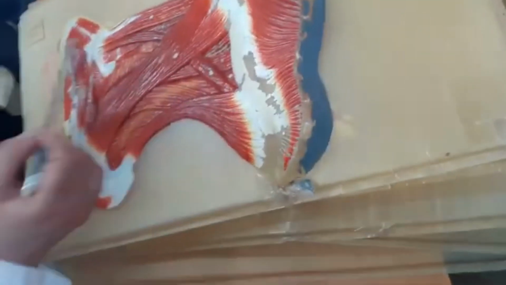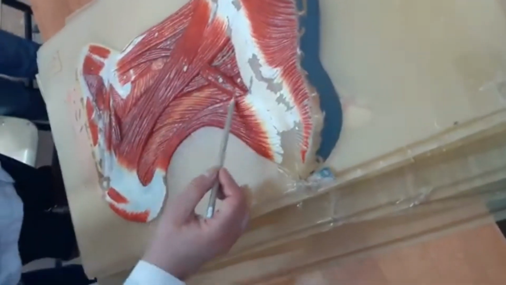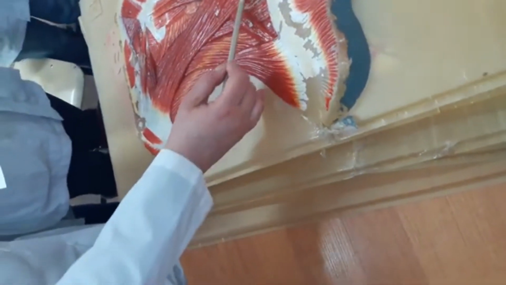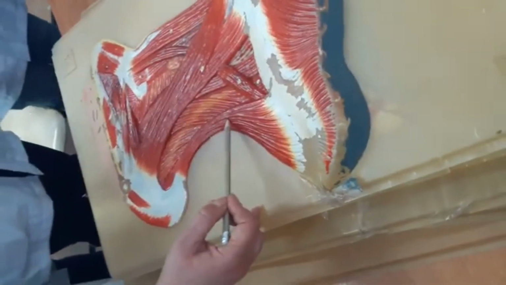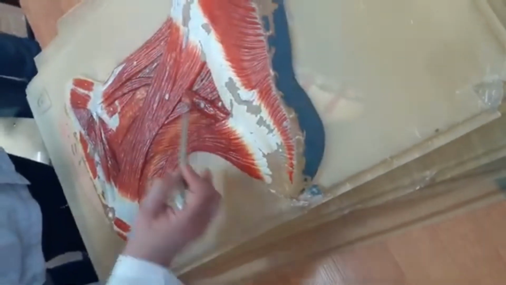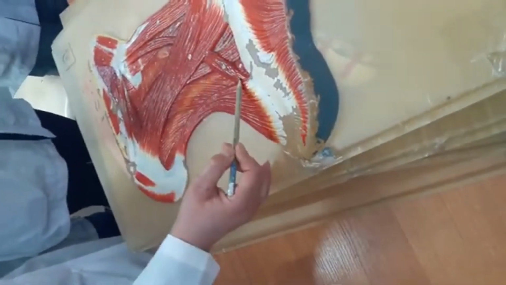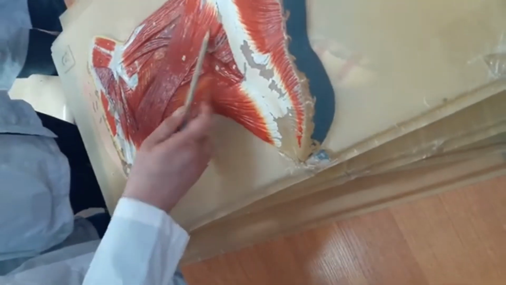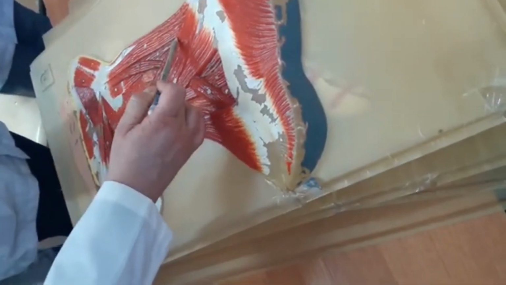This is the omotrapezoid triangle. This is omoclavicular. Look, borders of this triangle: sternocleidomastoid, trapezius, and venter inferior of musculus omohyoideus. And these are the omoclavicular triangle borders: sternocleidomastoid, venter inferior, and clavicle. Do you understand? And this is the anterior area of our neck.